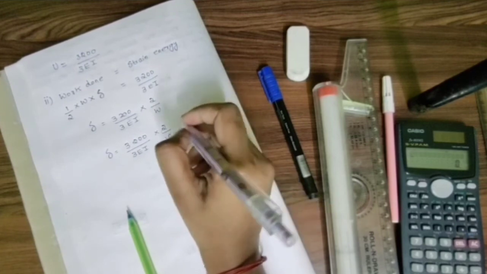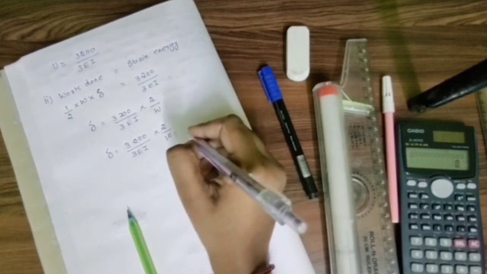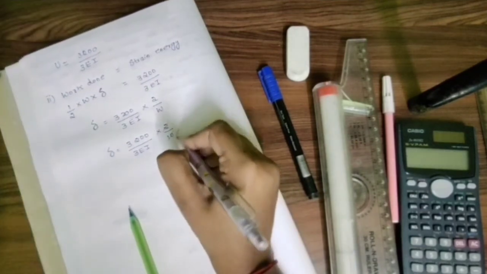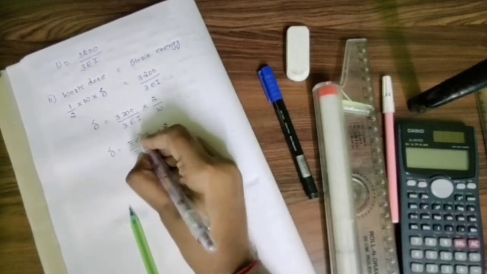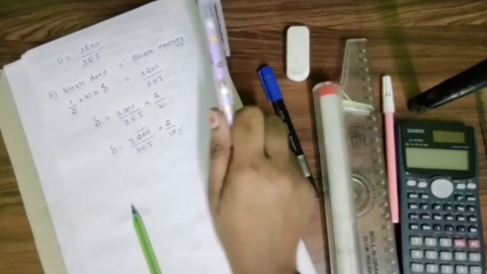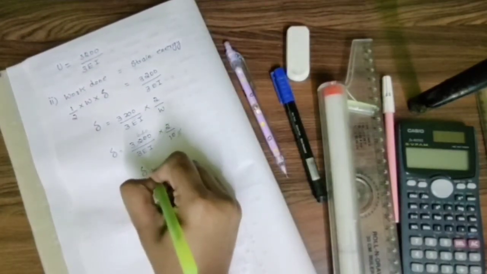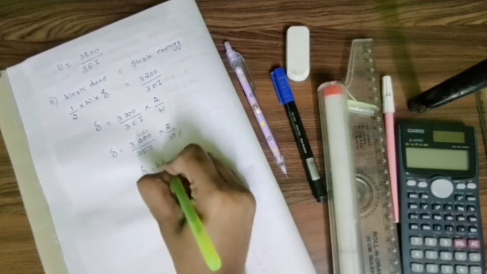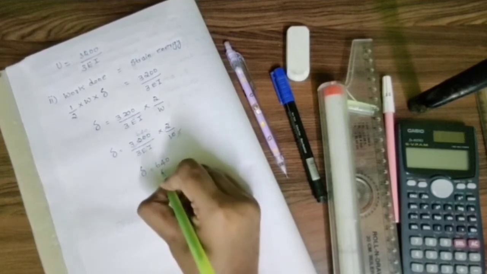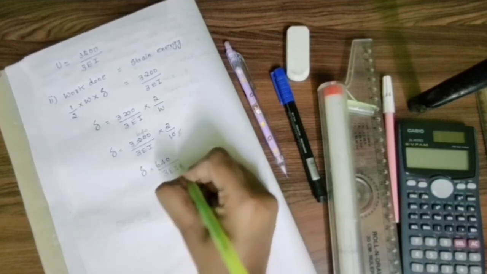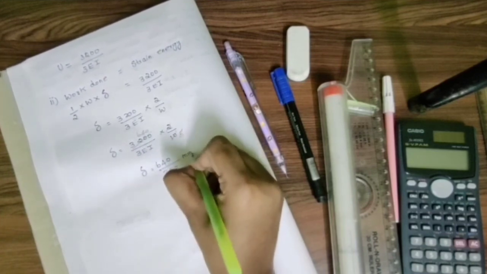Now, just cancelling 2 and 10 with the table of 2, it is 1 and 5, and cancelling 5 with this 3200, which is nothing but 640. So del is equal to 640 divided by 3 EI mm.